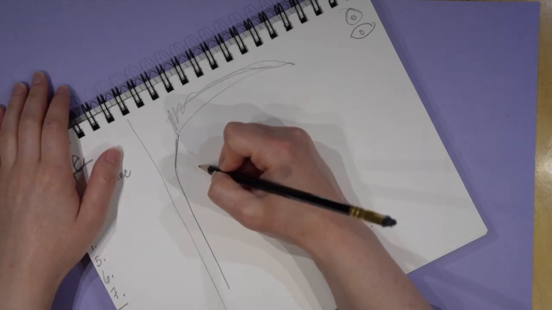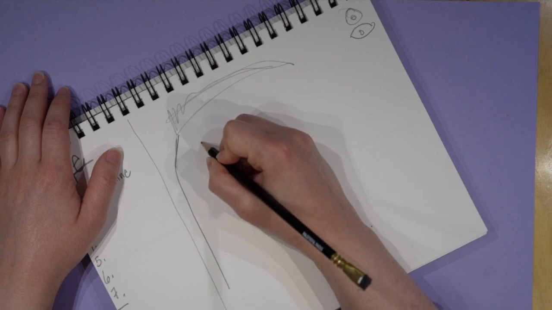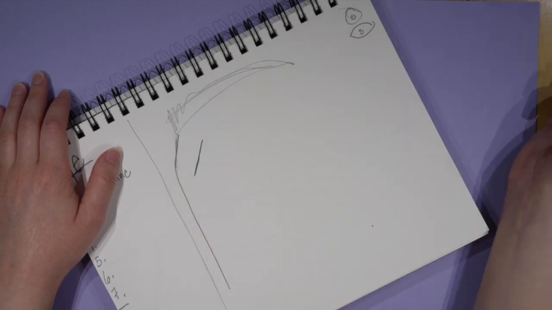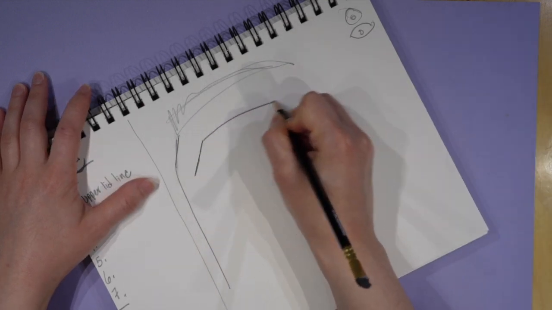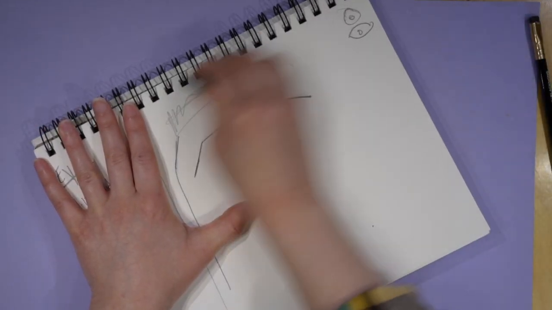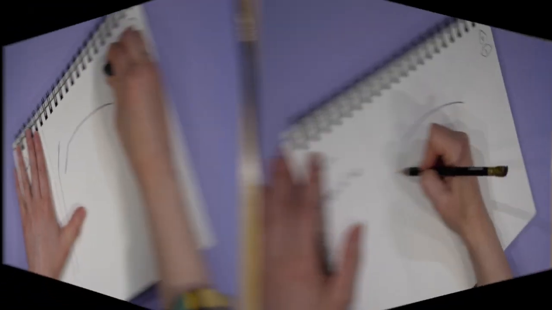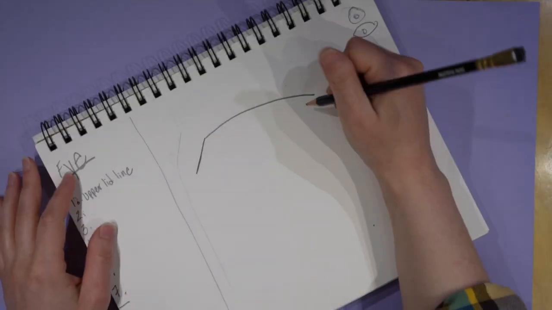So I'm going to draw a diagonal line, and then I'm going to curve across. Now, this eye is enormous. And I'm going to erase all this nonsense over here. I just wanted you to know what I was doing. Diagonal line, strike across.